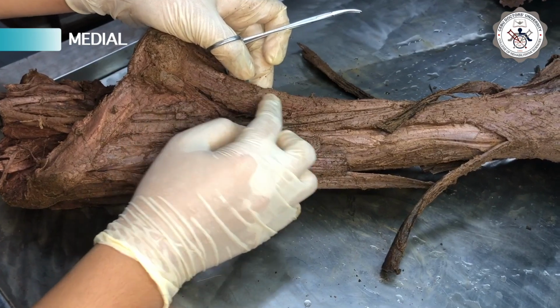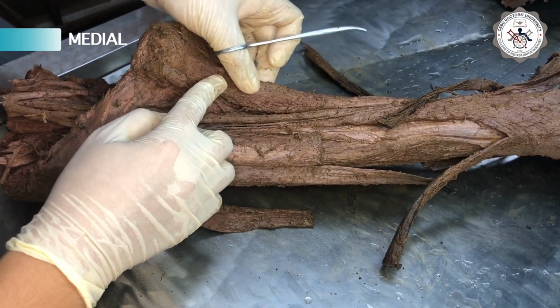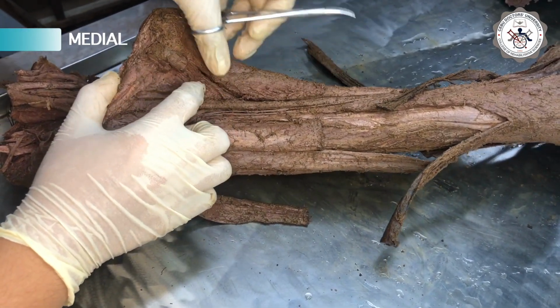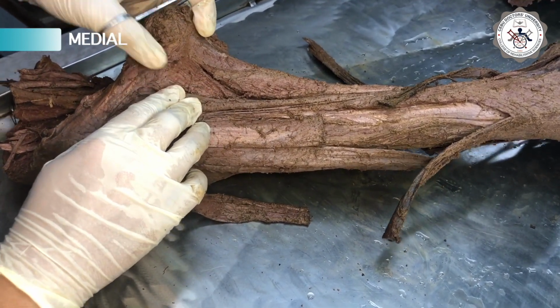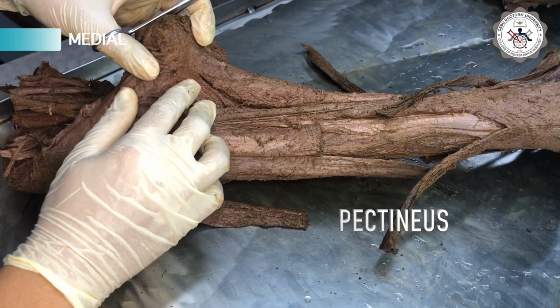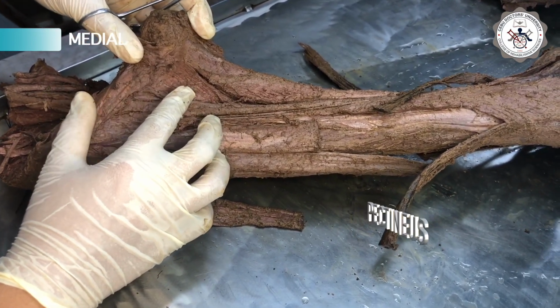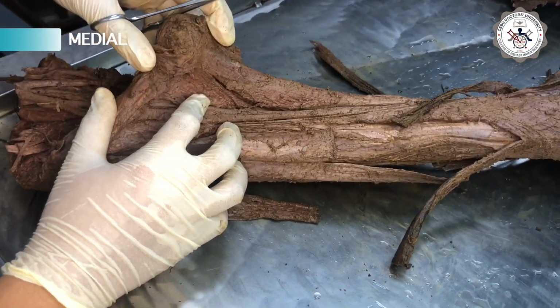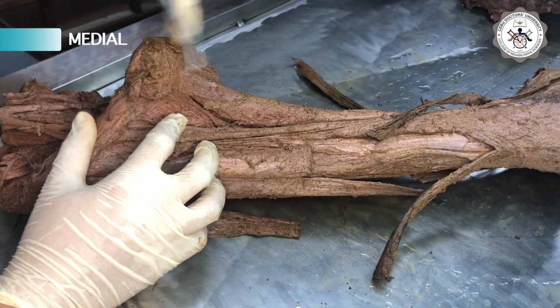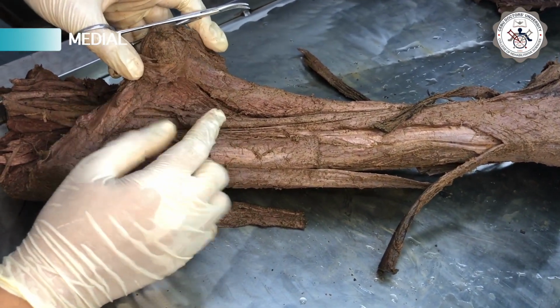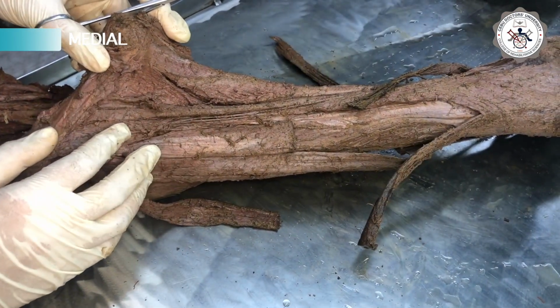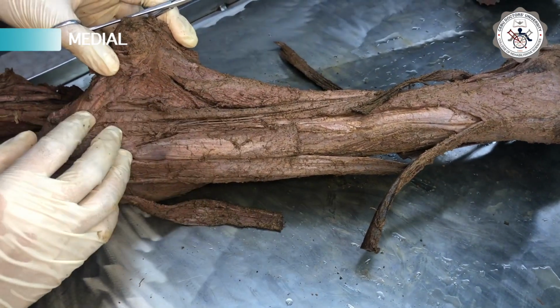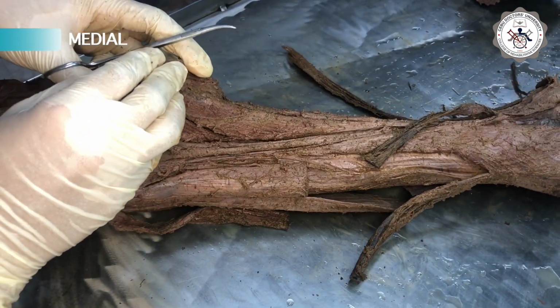From the anterior side, if you look at the adductor longus muscle, beside it you can see this muscle, the pectineus muscle, which together with the medial muscles is able to adduct the thigh medially. However, its primary function, together with the anterior muscles, is to flex the thigh anteriorly.